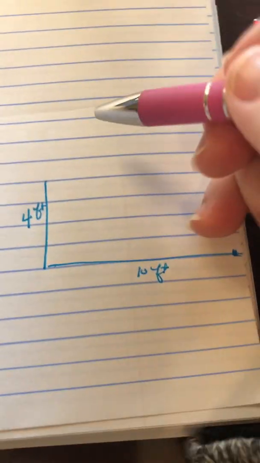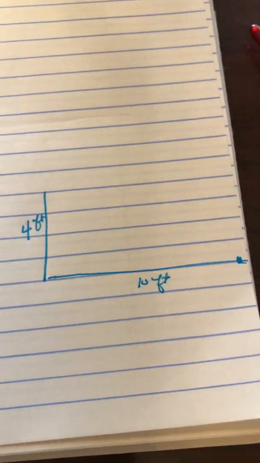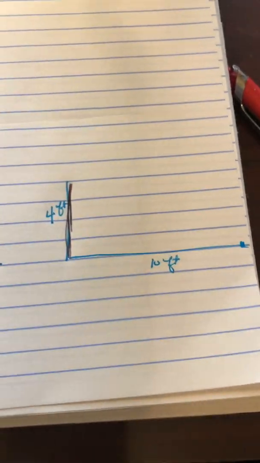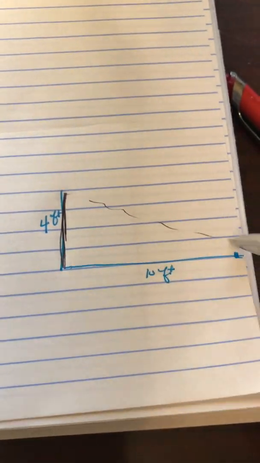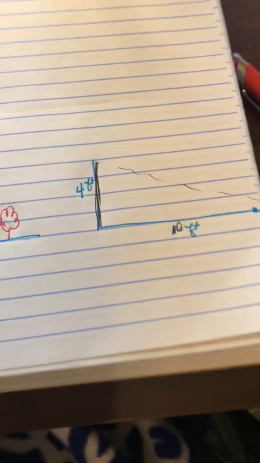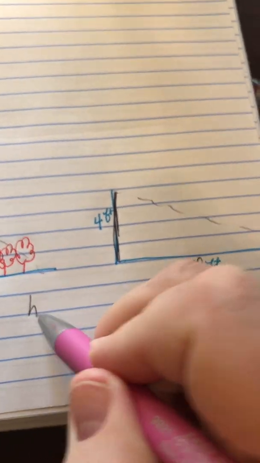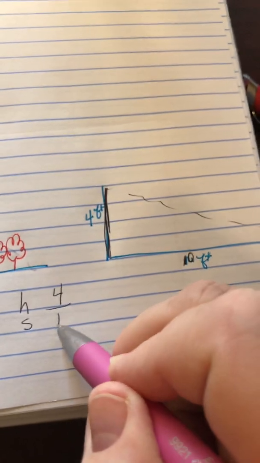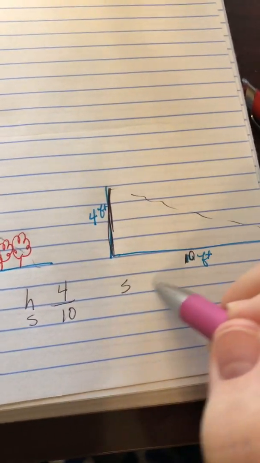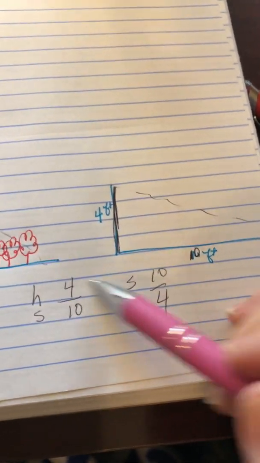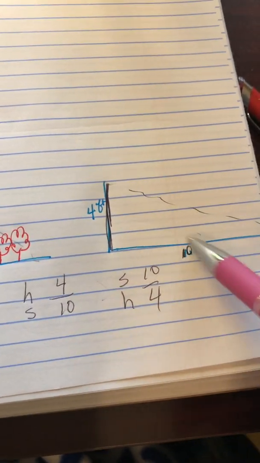So right over here, that's what they gave us in the problem. They said we have this pole here that is 4 foot tall, and it's casting a shadow that's 10 feet long. So if you have the height of the pole, which is 4, and the shadow, which is 10, or you could do it the other way around. You could say the shadow is 10 and the height is 4. Either way, you have this information about this situation.